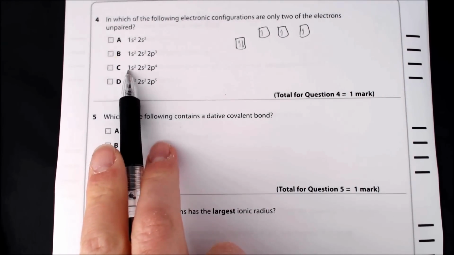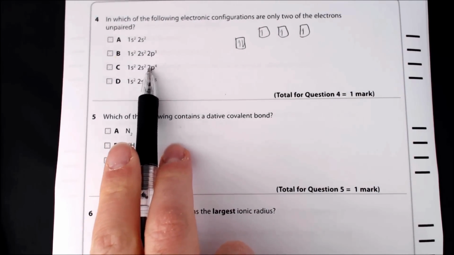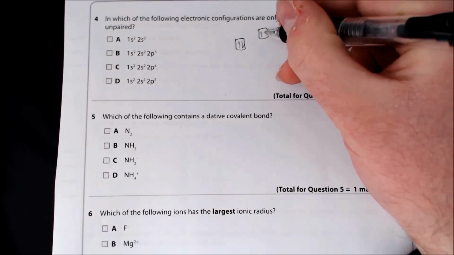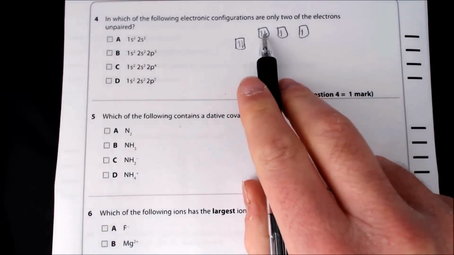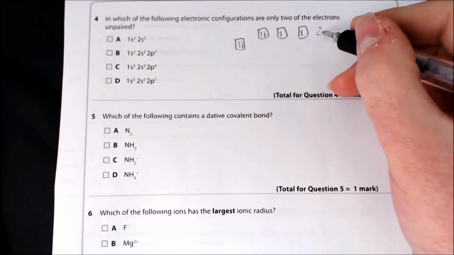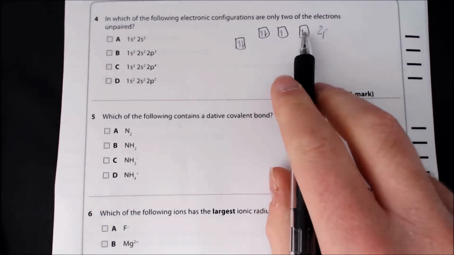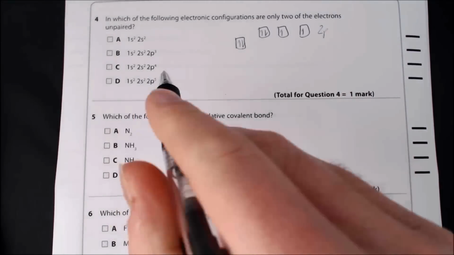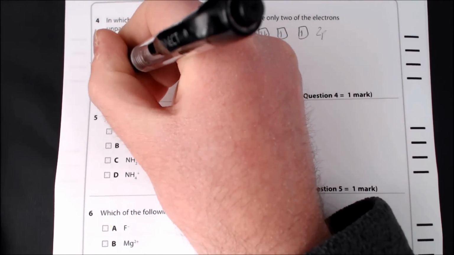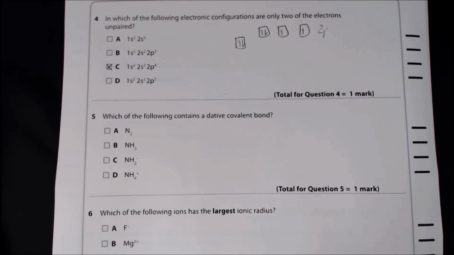If we come into this next one, 1s2, 2s2, 2p4, 2p4 means that we have 1 paired electron if this is the p orbital, so put 2p up there, and you can see here there's 2 that are unpaired. So therefore this one must be the right answer. Okay, question 5.